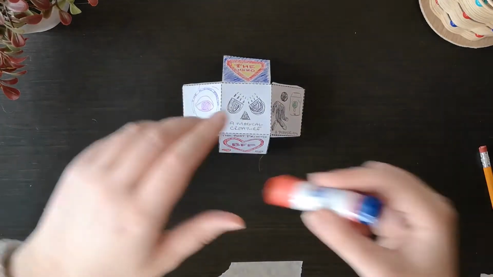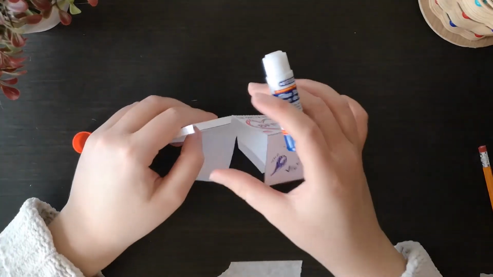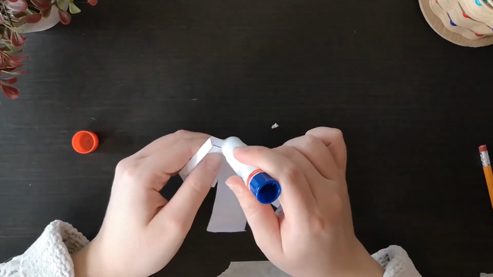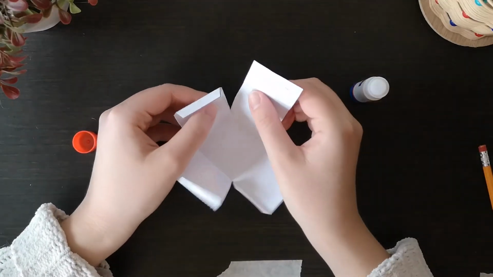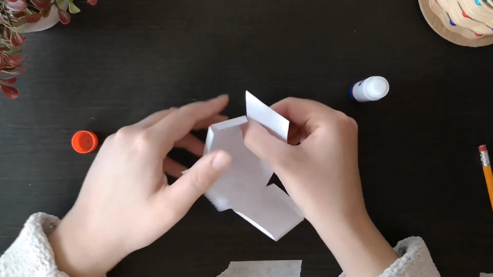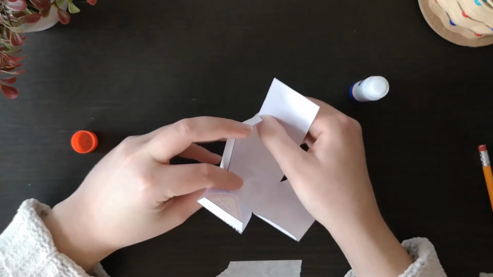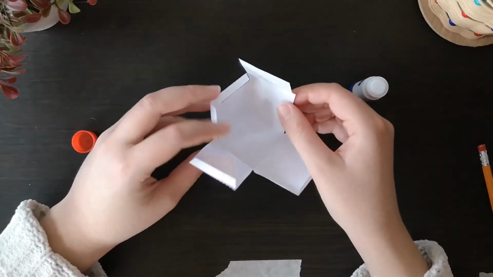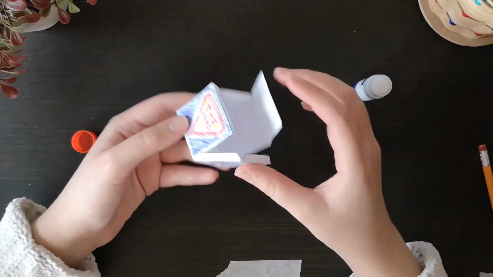So I'm going to grab my glue stick and I'm going to really heavily glue these tab edges here. And then I'm going to fold it in to this square beside it. And I'm going to rub my tab onto the other one just to secure it with the glue. And I'm going to do that for all the tabs lining up the squares.